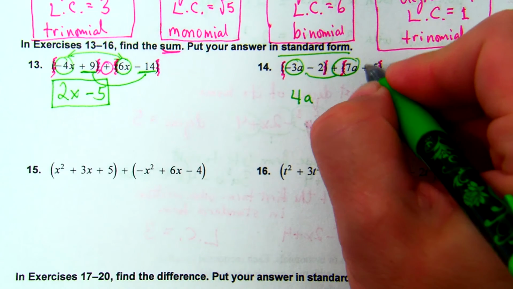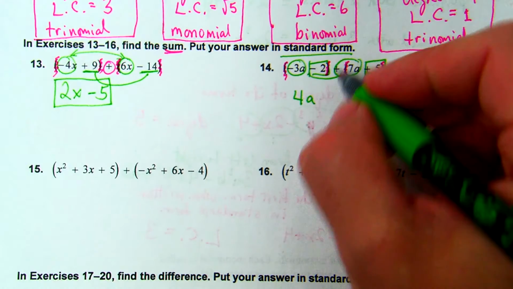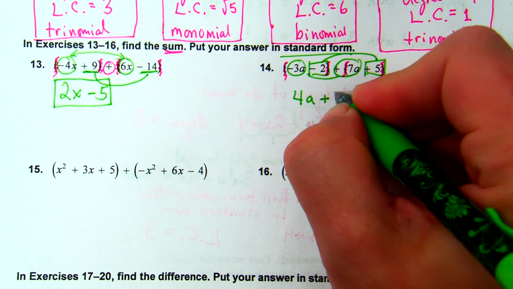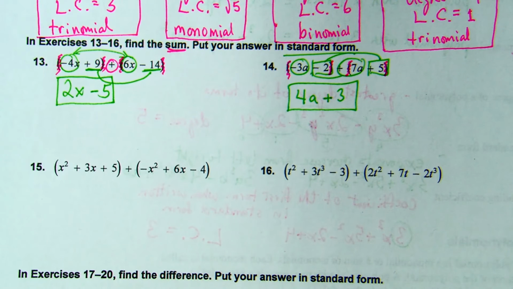Then I've got this positive 5 and negative 2. I'll combine those together. I'm going to get a positive 3. So in standard form, with everything added together, I get 4a plus 3.